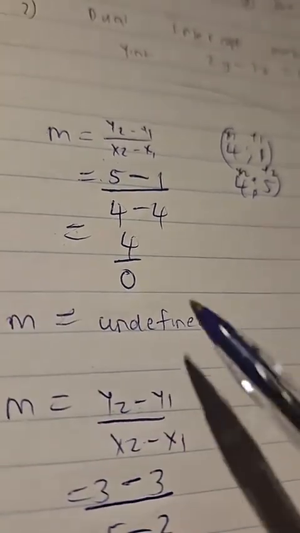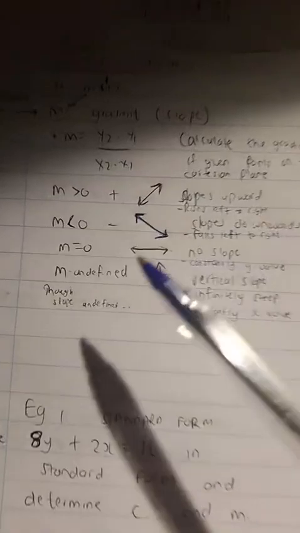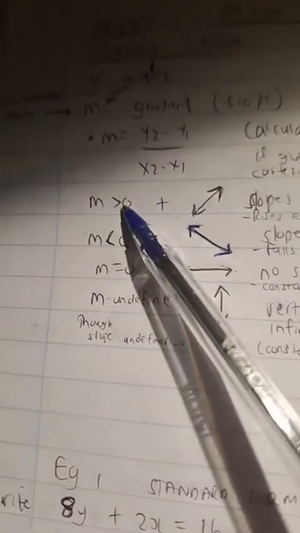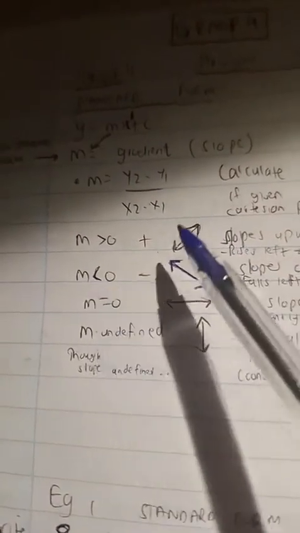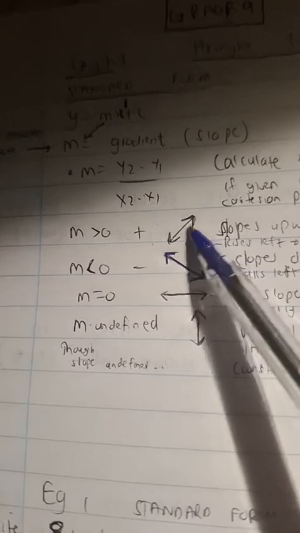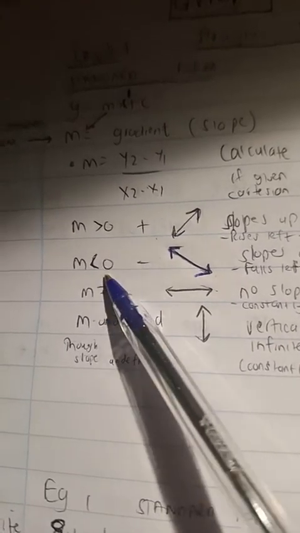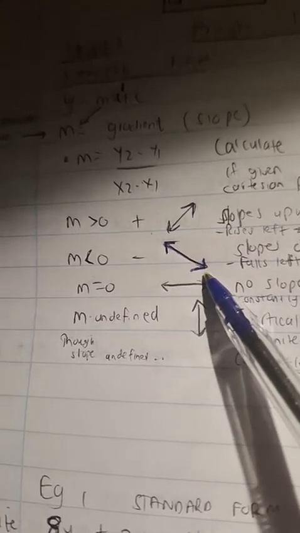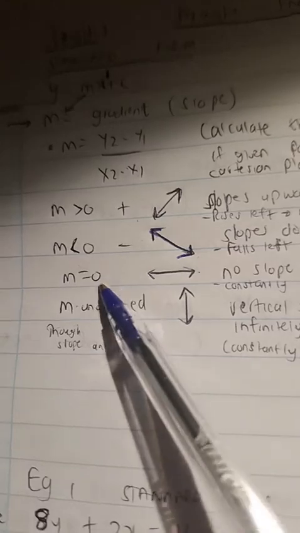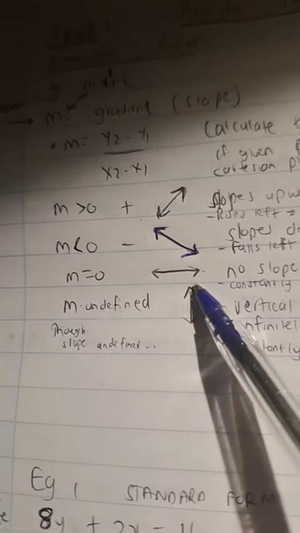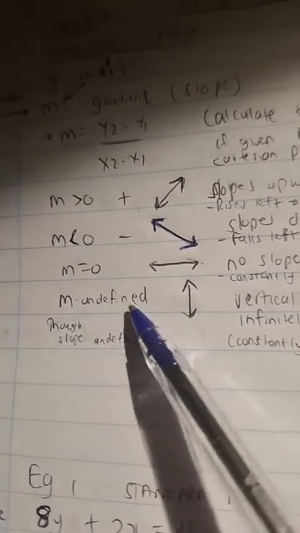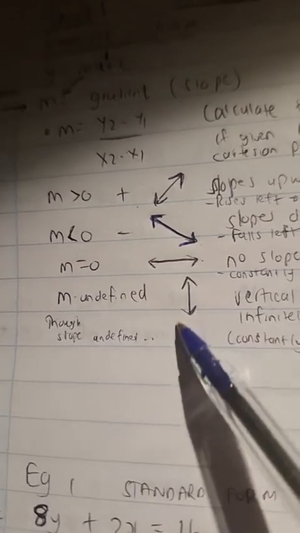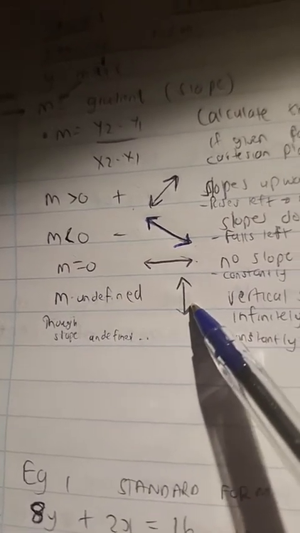So m is undefined. All right, and we did establish earlier, when we were talking about m, that sometimes our m value, our gradient, can be positive. This is what we expect from our straight line. Our gradient can be negative, less than 0. This is what we expect about the shape of the straight line: it's sloping downward. Our m value can be equal to 0. It's a horizontal straight line. But if m is undefined, we expect to have a vertical line. All right, and that's very important.